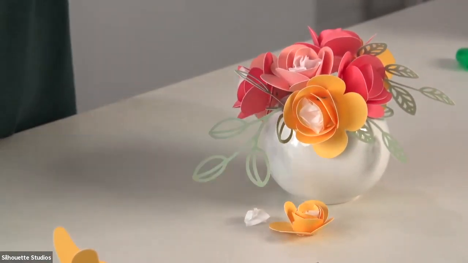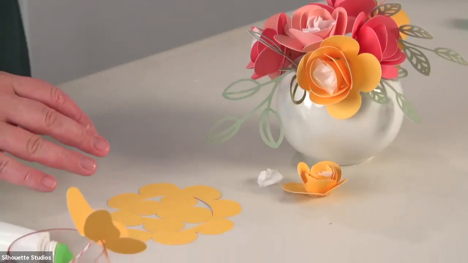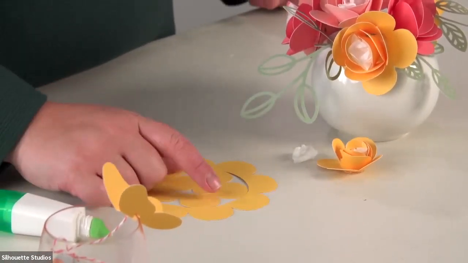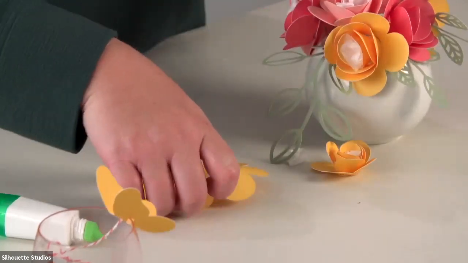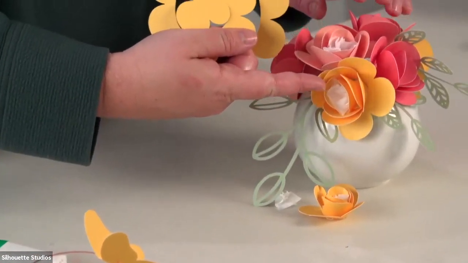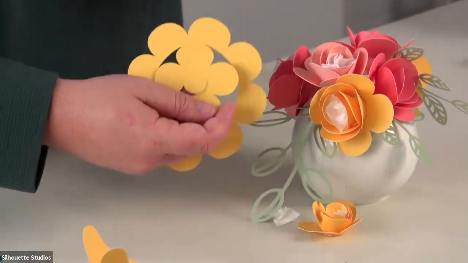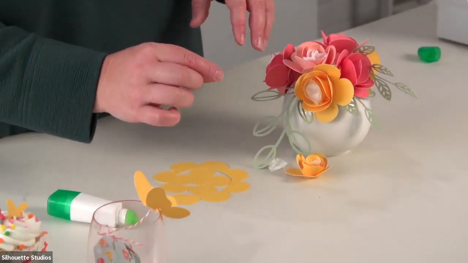And then we have this cut file that we cut out. So this is one of your free designs. And this is the size that I used for this flower pot. But like I said, you could make these bigger. You could do itty bitty ones.